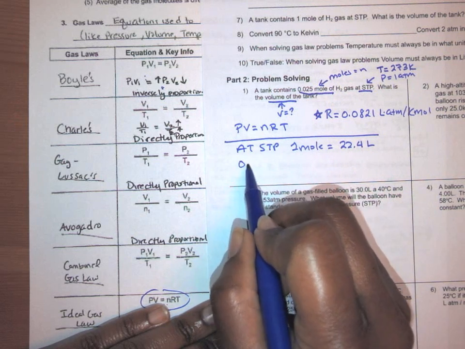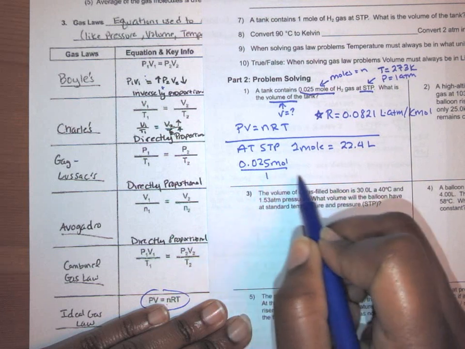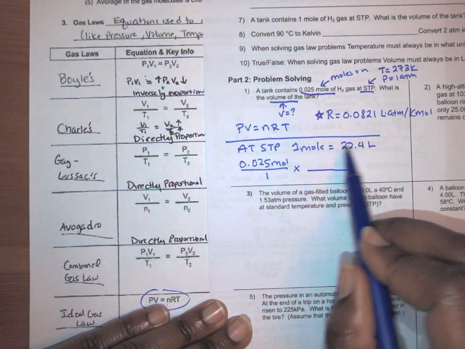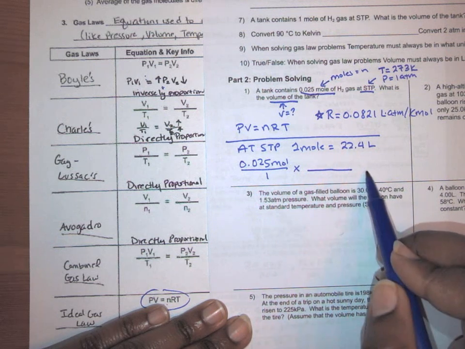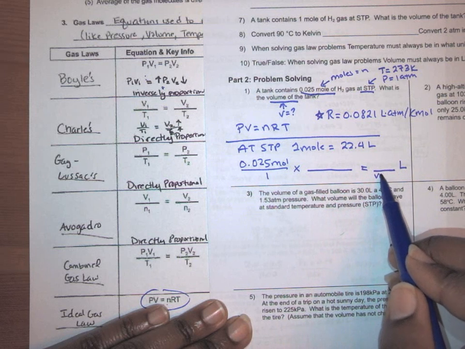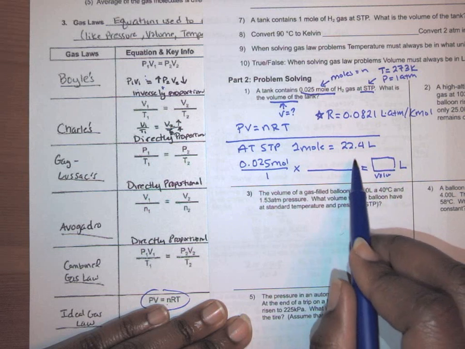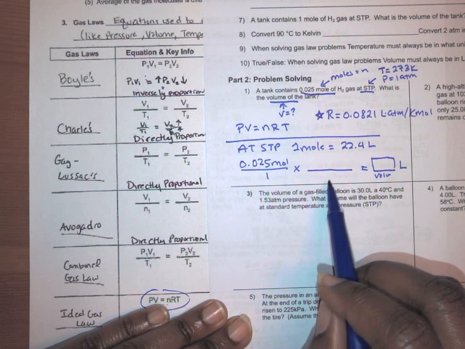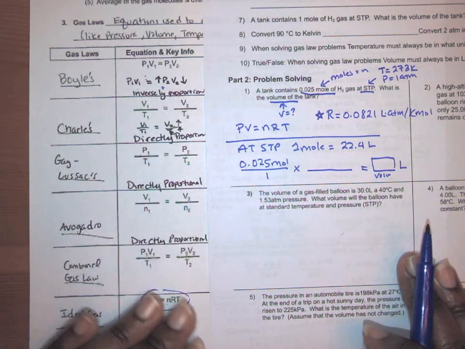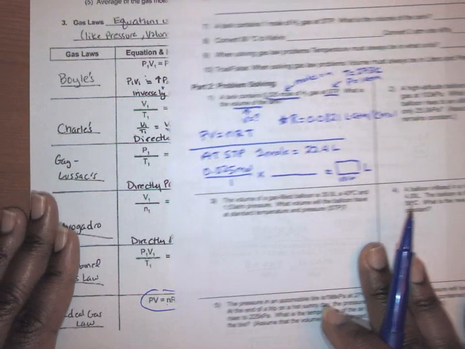The way that would look is you take your given 0.25 moles over 1 just to make it a fraction. And for the second fraction, you take these two pieces of information and set it up such that at the end, you have your volume in liters. That's what you're aiming for. So you want to set it up so that the units you don't want cancel out, and the units you do want you can keep. That's how you would solve this problem. I'm not going to go into the answer because you do have the answer key, but I'm just helping you with the clues. All right, next one.